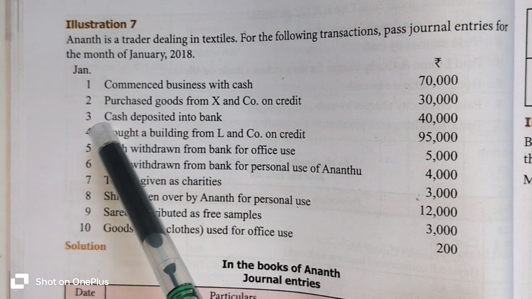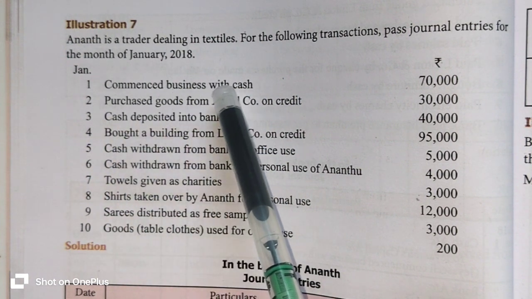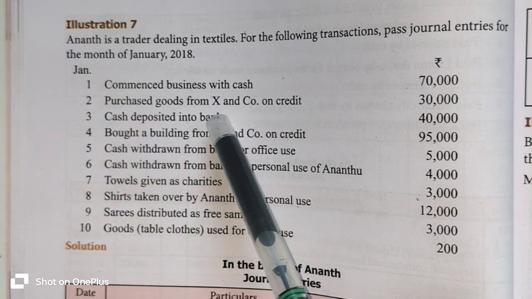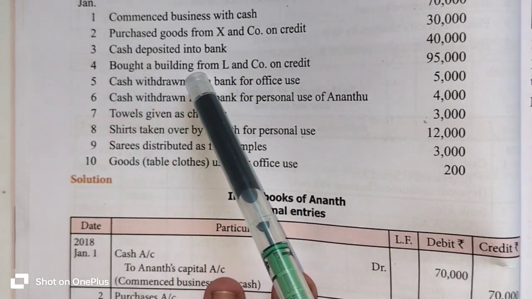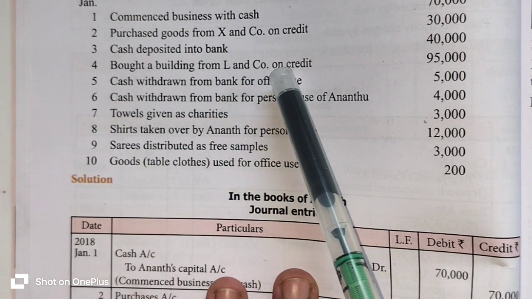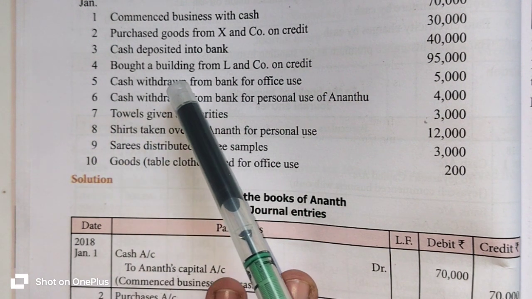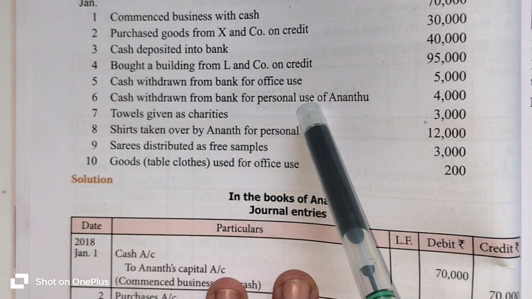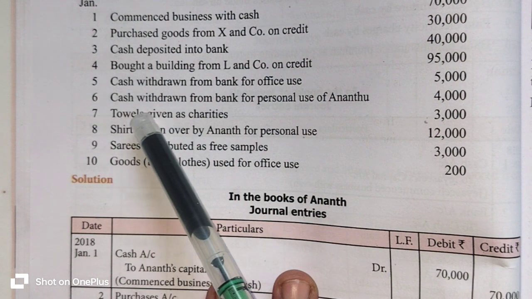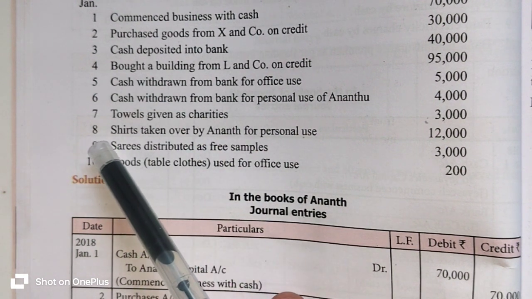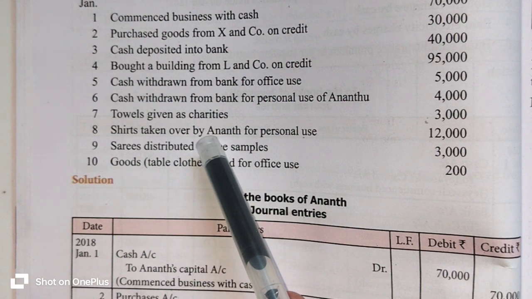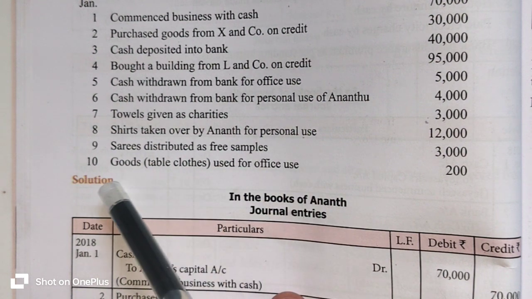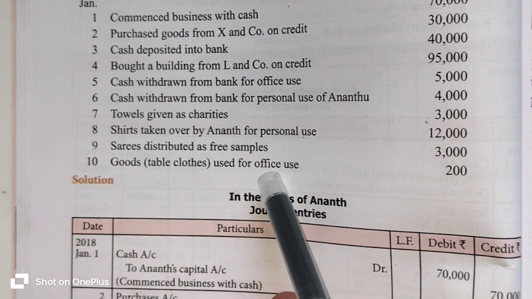Let's read the transactions. January 1: commenced business with cash. 2: purchased goods from X and Co on credit. 3: cash deposited into bank. 4: bought a building from L and Co on credit. 5: cash withdrawn from bank for office use. 6: cash withdrawn from bank for personal use of Anand. 7: towels given as charity. 8: shirts taken over by Anand for personal use. 9: sarees distributed as free samples. 10: tablecloths used for office use.